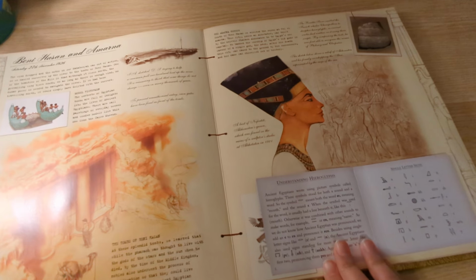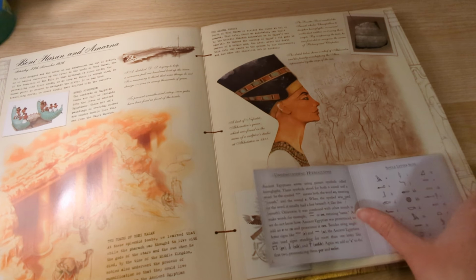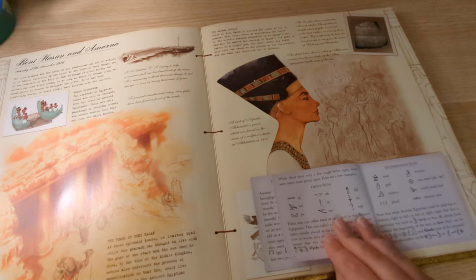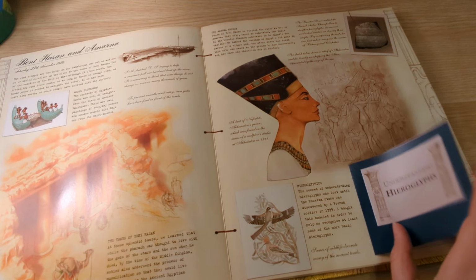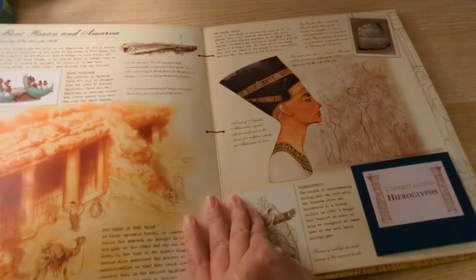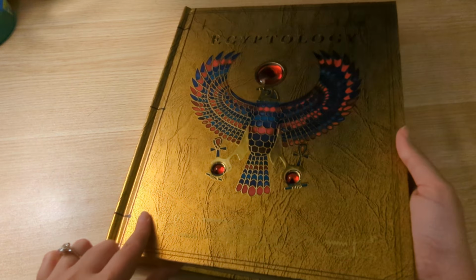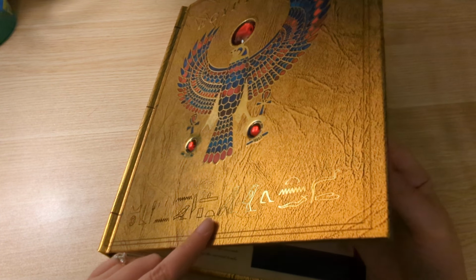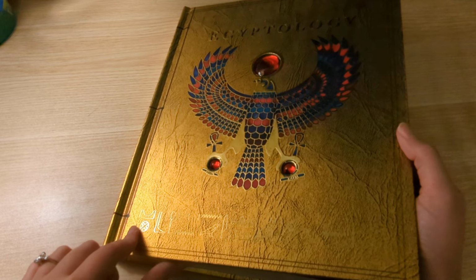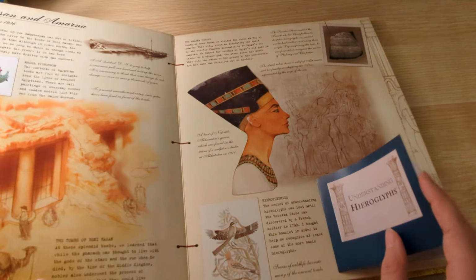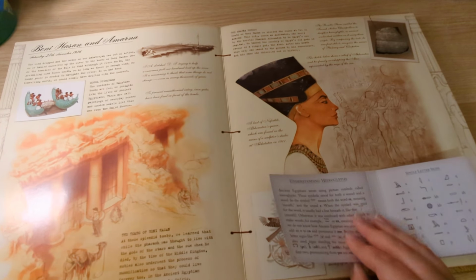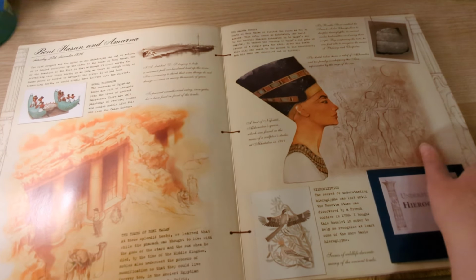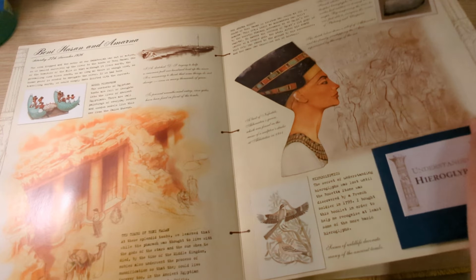So this is like a code for reading hieroglyphs, and then what you could do is on the front cover here, there's hieroglyphs here, if you can see them in the light. So you could use this to decode what is on the cover. I haven't done that yet, but I think it would be fun to do that.